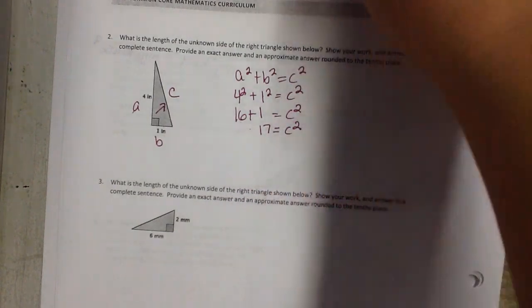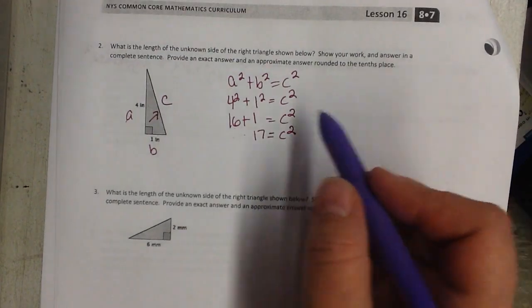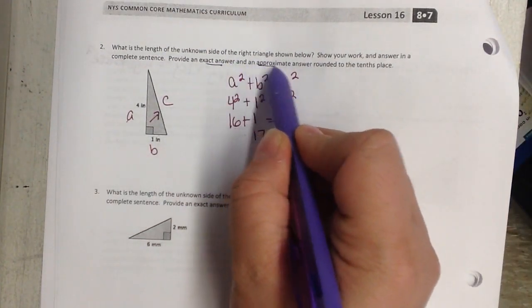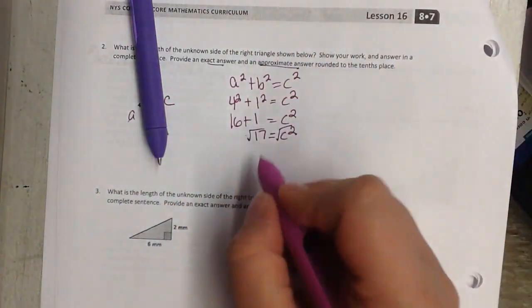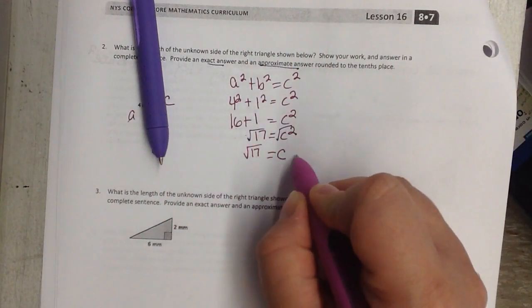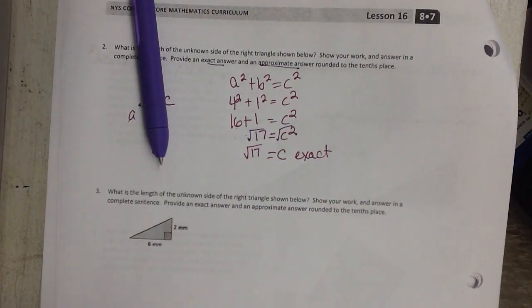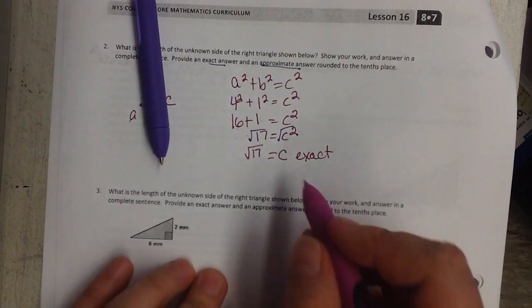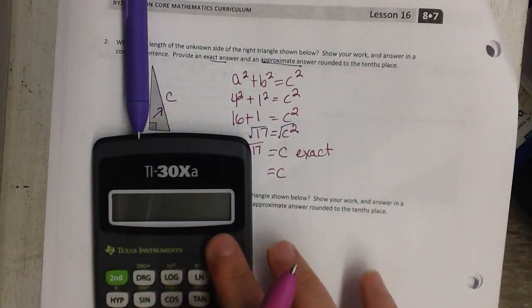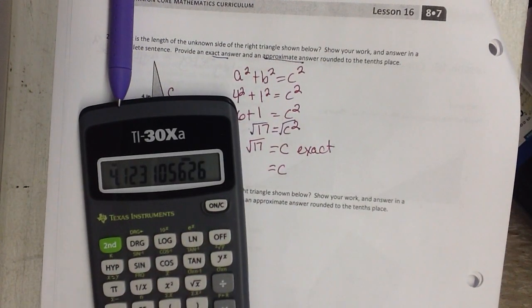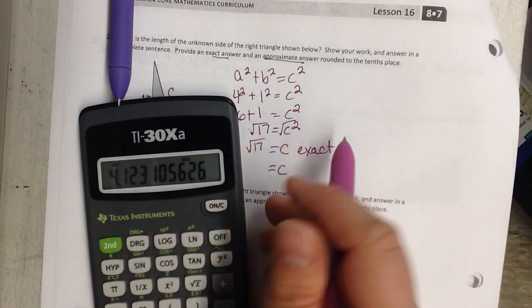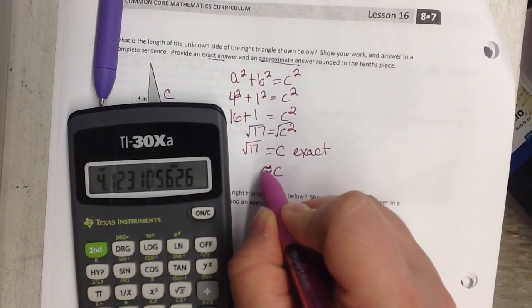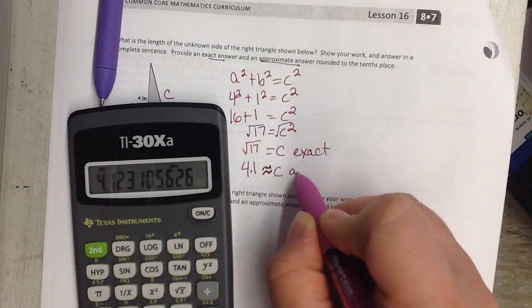To solve for this, it asks to show your work and to provide an exact answer and an approximate answer. So I'm going to show you what that means. We take the square root of both sides. The exact answer would be C equals the square root of 17. Exact. If we were to put that into a calculator and do the square root of 17, that is an approximate answer. And it says to go to the tenths place, and that means one number after the decimal. So it's 4.12. The 2 is less than 5, so we will say it's about, and it's a squiggly equal sign, 4.1, and that's the approximate.